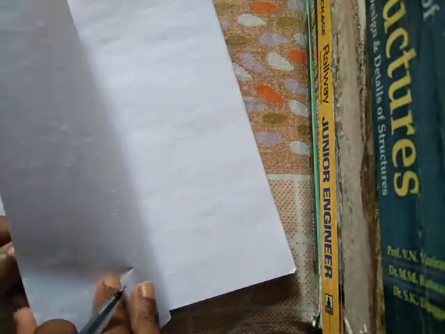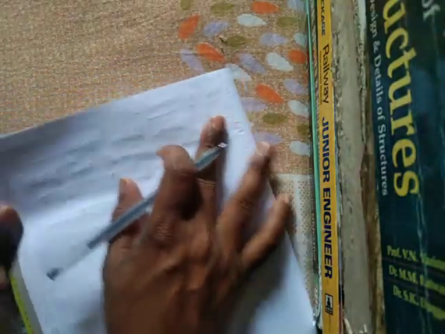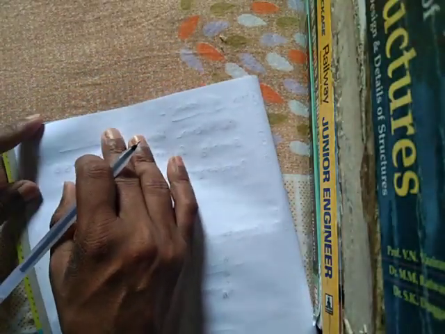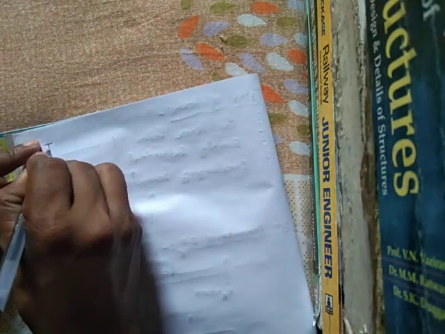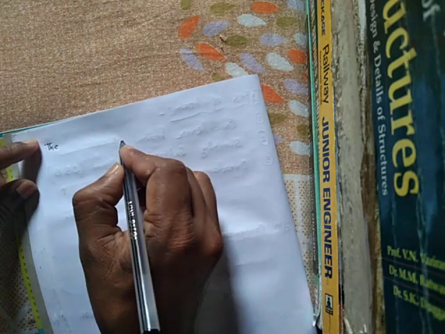Let me write down. You can easily copy from this note. The very important sign convention of shear force and bending moment.